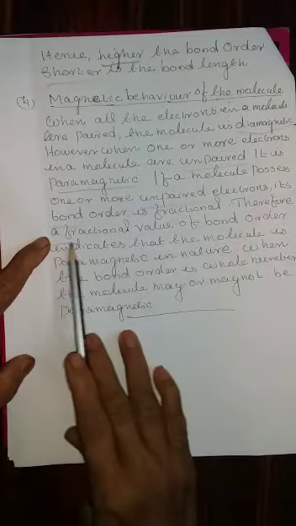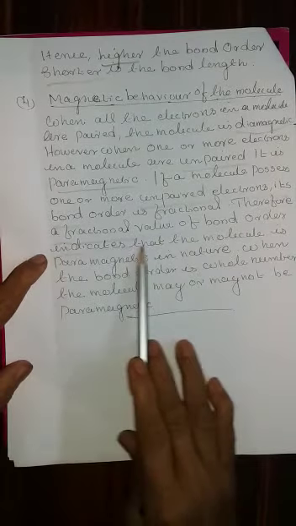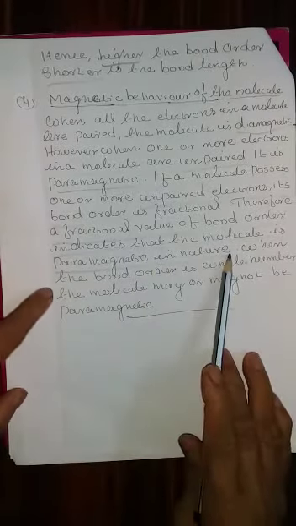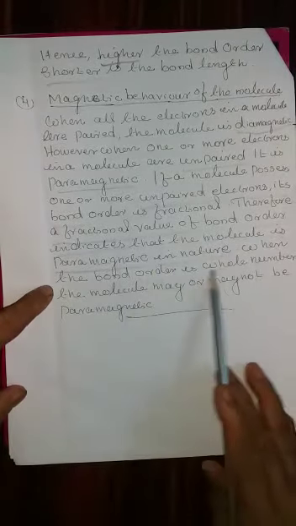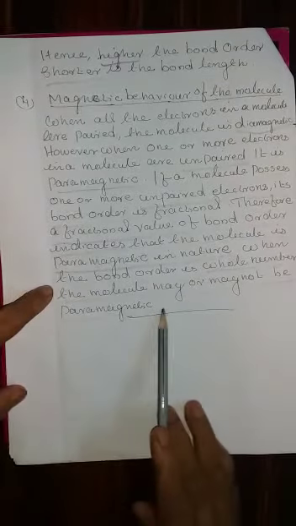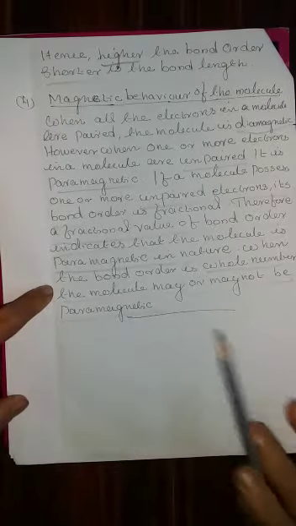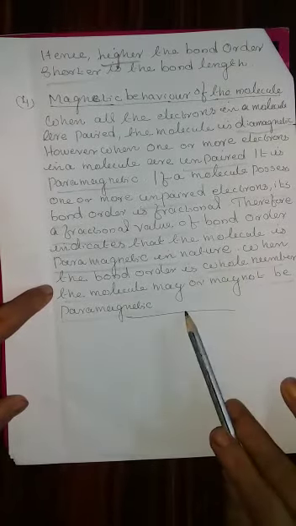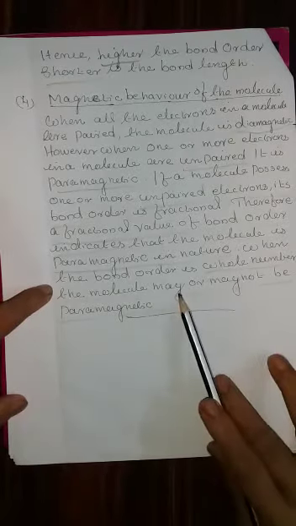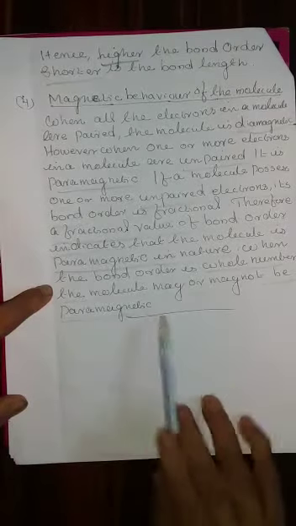Therefore, a fractional value of the bond order indicates that the molecule is paramagnetic in nature. When the bond order is a whole number, the molecule may or may not be paramagnetic. That means if it is a fractional number, surely it is paramagnetic. But if it is a whole number, you have to check whether the electrons are paired or not. If it is unpaired, it is paramagnetic.